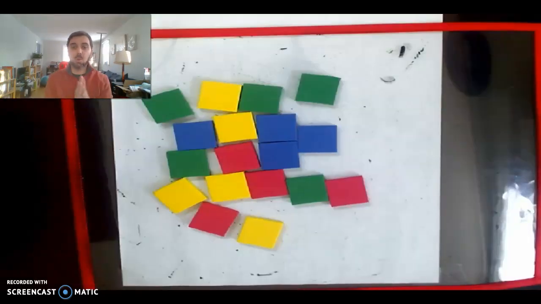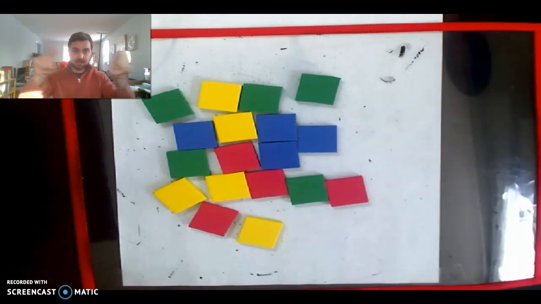Let's do one more. I want you to take away 6 of your tiles so you end up with only 18 square inch tiles. And do the same thing. I want you to see how many rectangles you can come up with that have an area of 18. It has to be a rectangle, right? It has to have 4 sides all filled in. So investigate that.